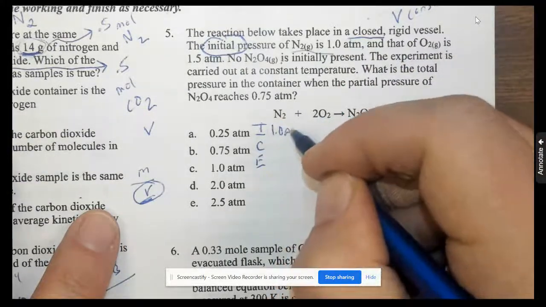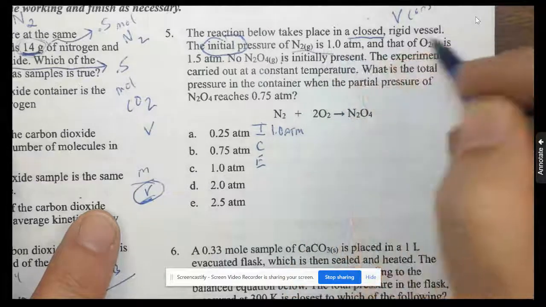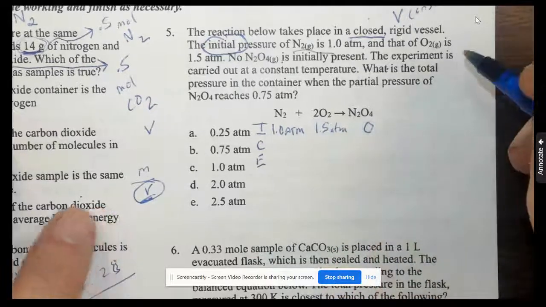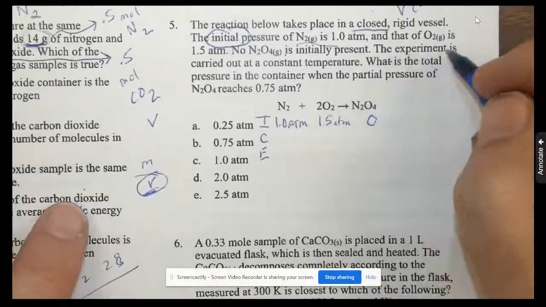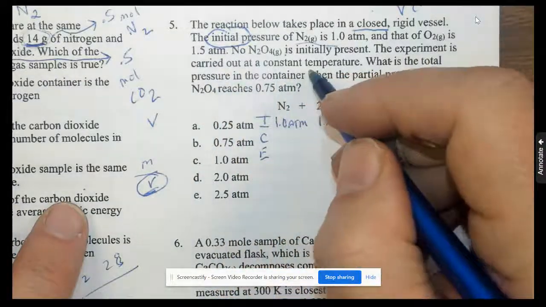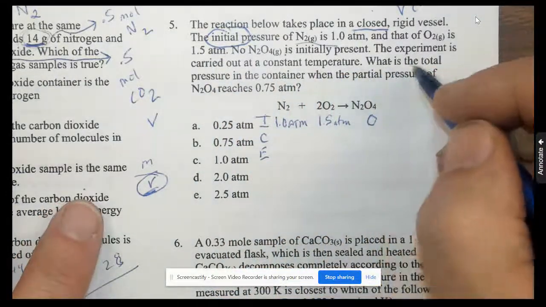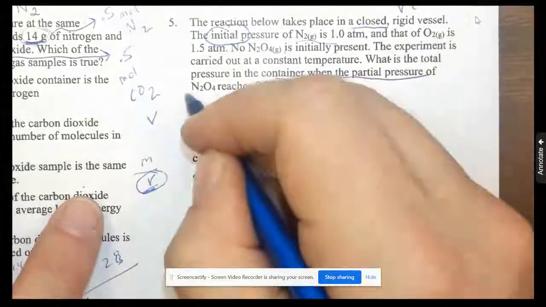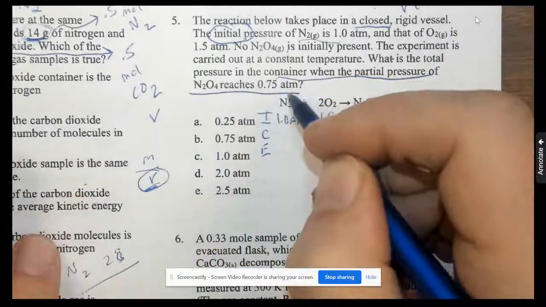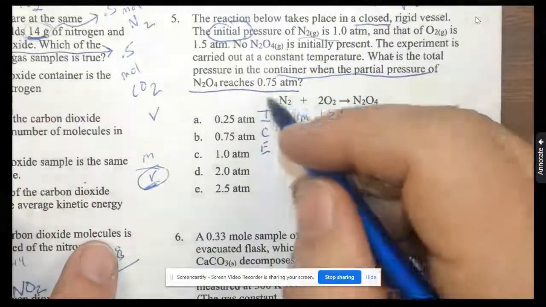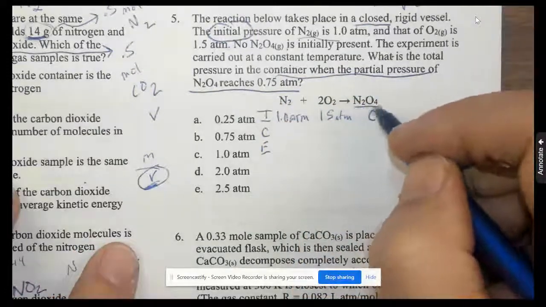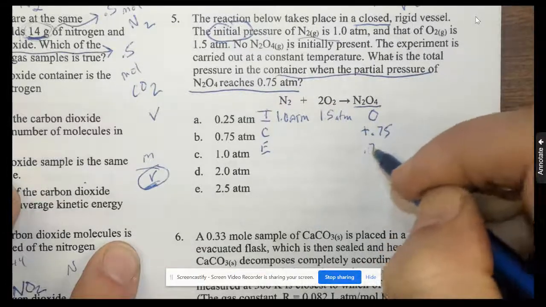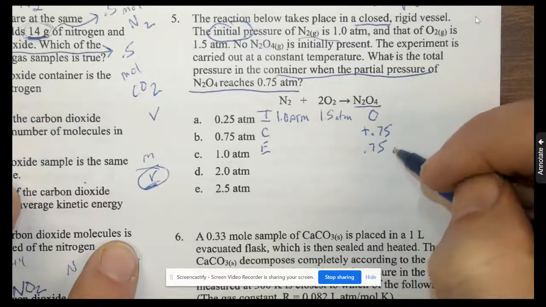So I'm going to write these in. The initial amount of nitrogen gas is 1 atmosphere, of oxygen gas is 1.5. There isn't any of this to start. The experiment is carried out at a constant temperature. Okay, great. What is the total pressure in the container when the partial pressure of N2O4 reaches 0.75? So if the N2O4 reaches 0.75, it must have gained 0.75 atmospheres of pressure.